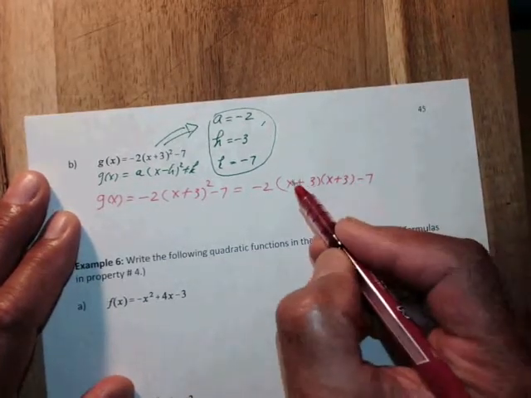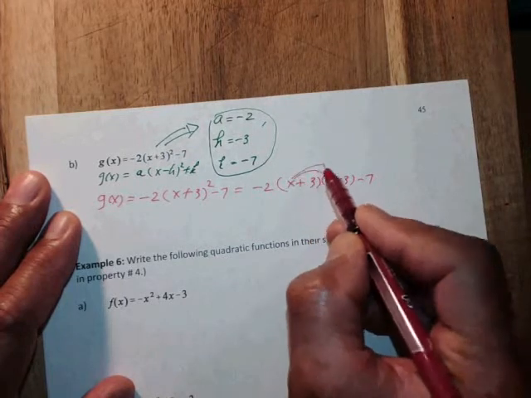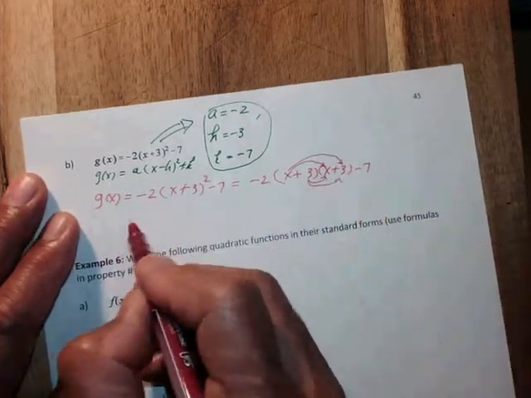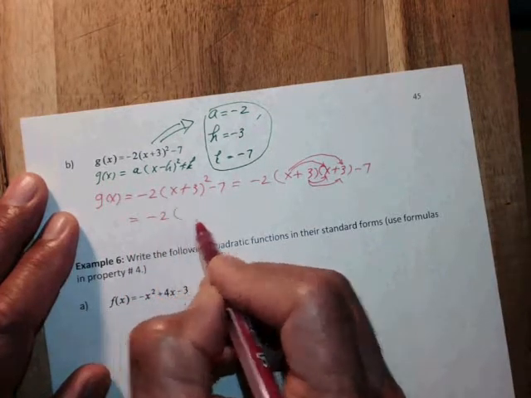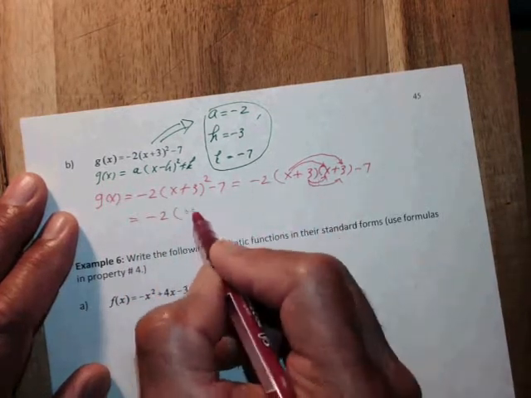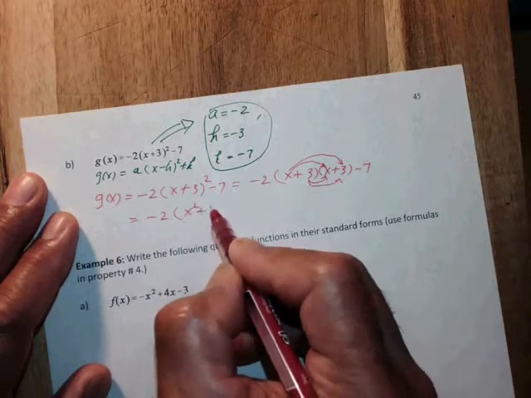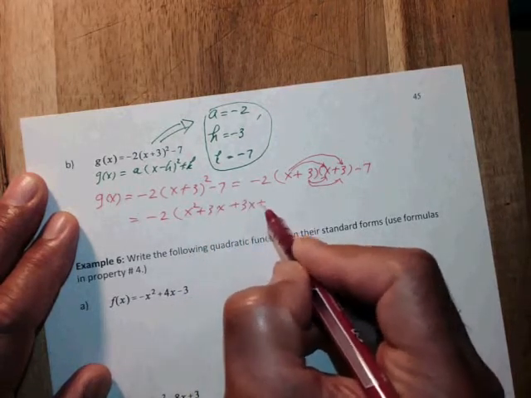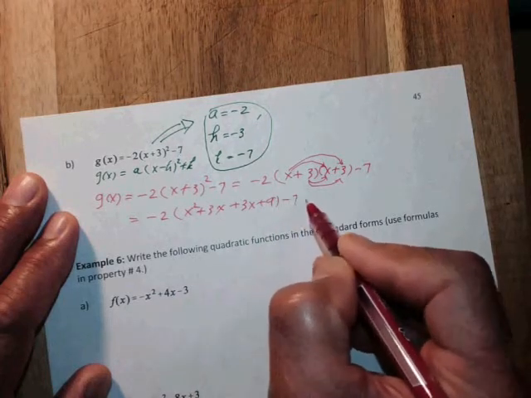Again, if you FOIL, you get x squared plus 3x plus another 3x plus 9, minus 7.